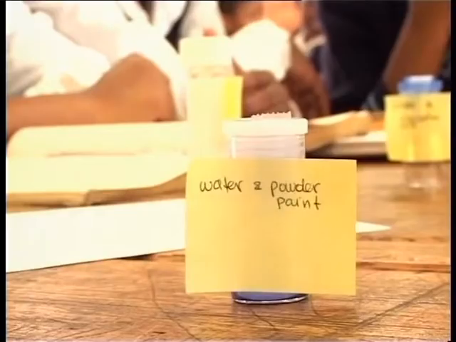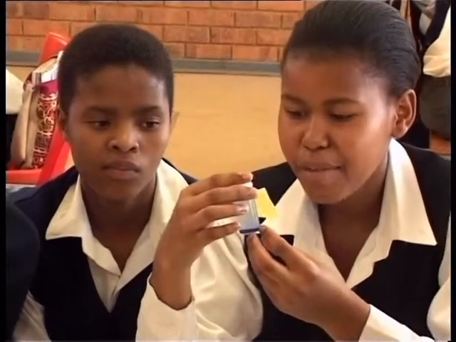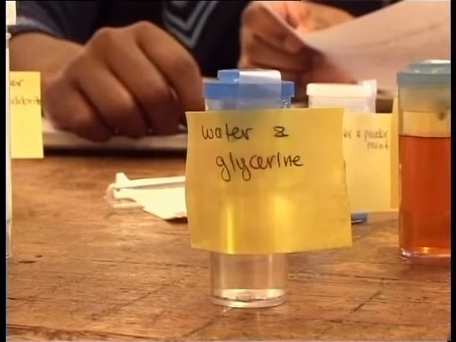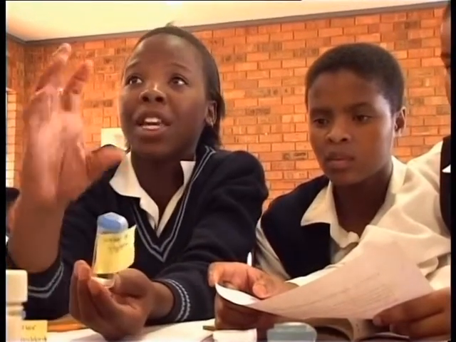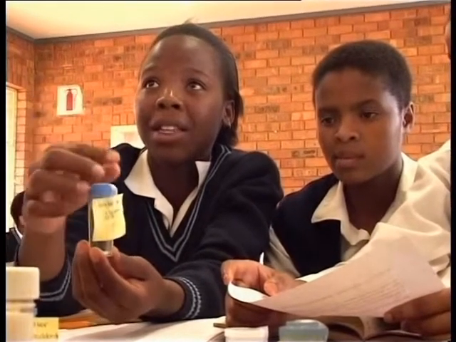It's a heterogeneous mixture, sir, because it is not clear firstly, and then the powder paint is suspended to the bottom of the container. Do you agree? Yes. Okay. Here, water and glycerin are mixed together. When they are mixed together, the particles of water and glycerin combine. They make the solution be in one phase. Therefore, this is a homogeneous mixture.